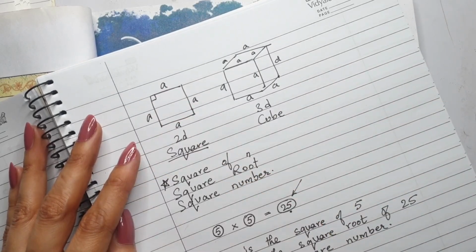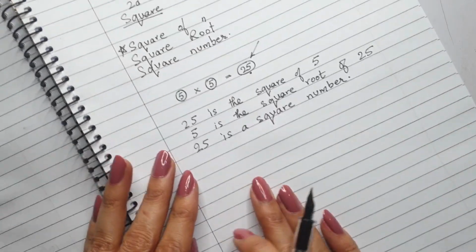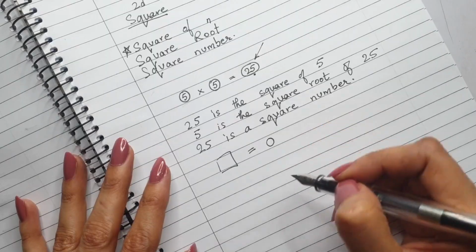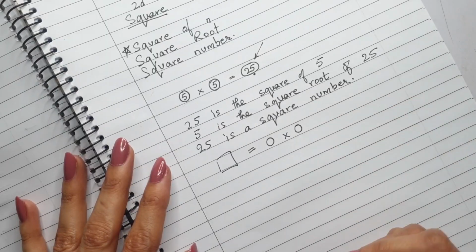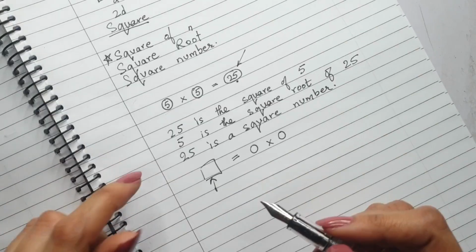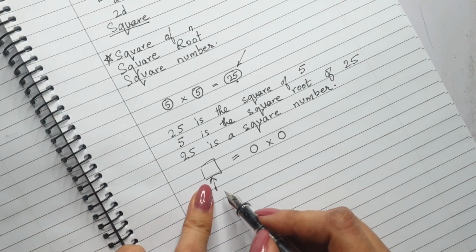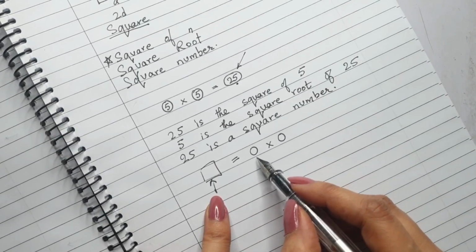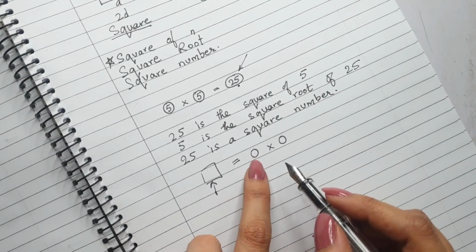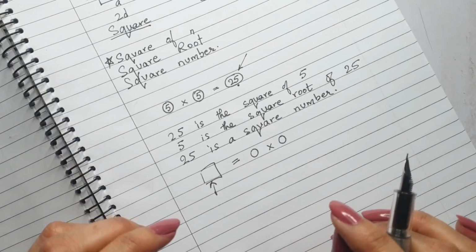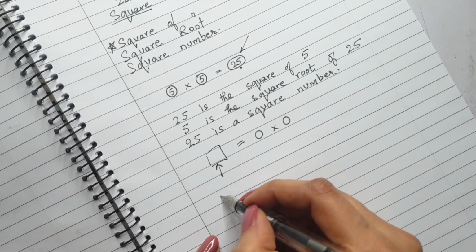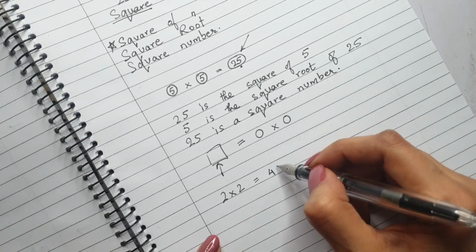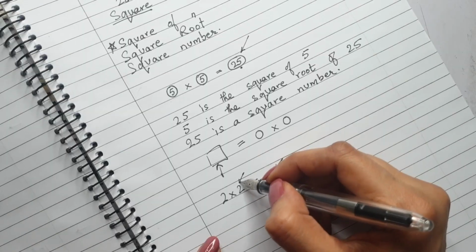But right now, it's just the area of this square. So once again, if you have any number that can be expressed as some number multiplied by itself, then this is called a square number. It is the square of these numbers, and this is the square root. So if I write 2 into 2 and I get 4, 4 is a square number and 2 is its root.